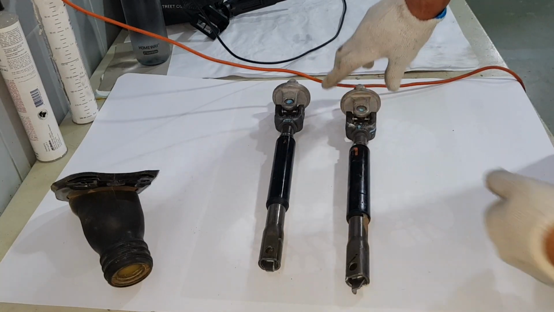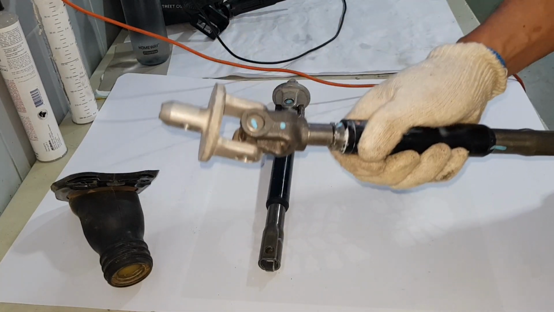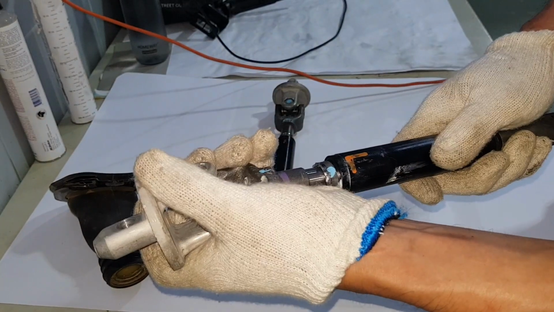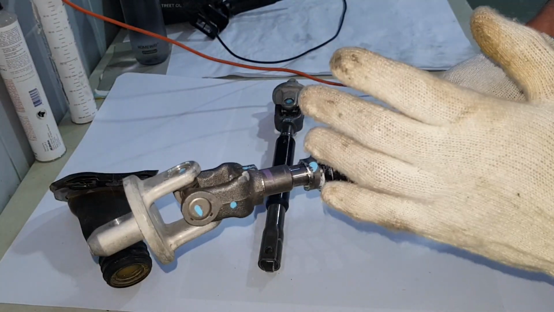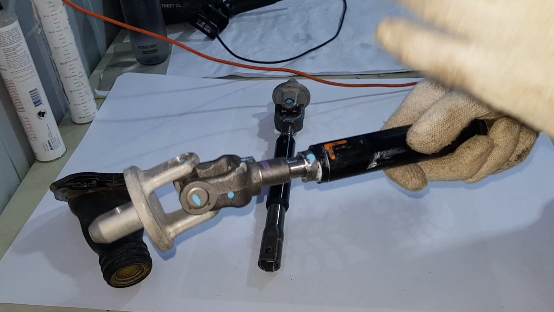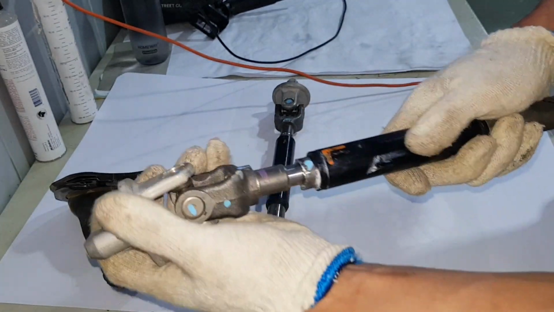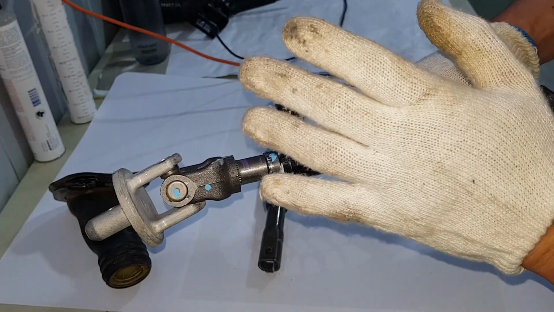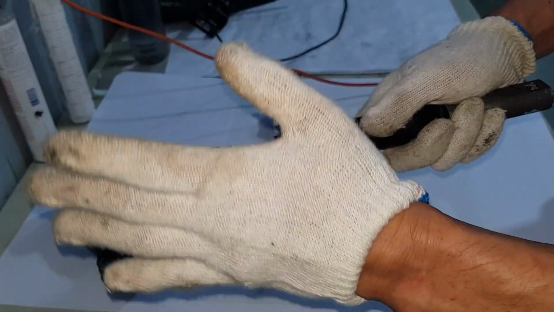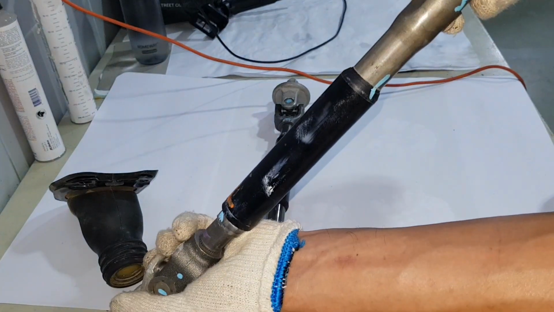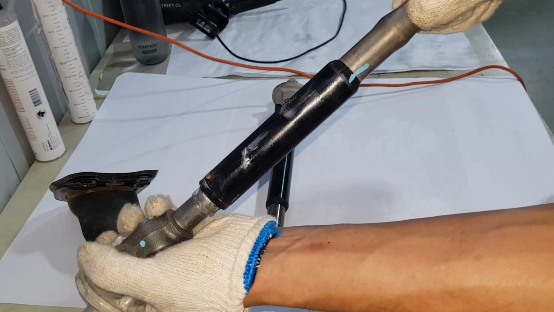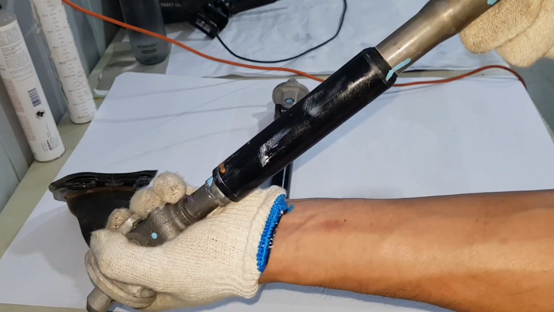Okay, twisted. So this upper intermediate shaft, guys, is part of reducing the impact on the steering wheel created by the accident. So when your vehicle has an accident, especially in the front, the impact on your tire will twist this intermediate shaft.